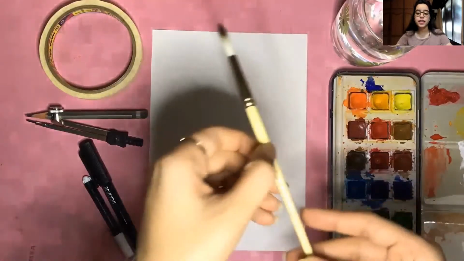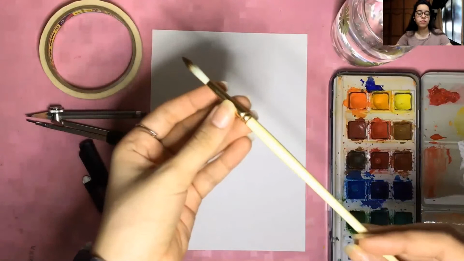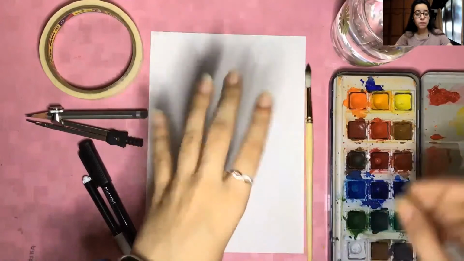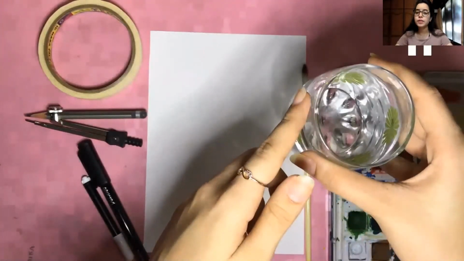The third thing that we need is a paintbrush. Any size, any number would totally work. If you don't have a round brush, a flat brush would be fine as well. If you're using paints, you also need a paintbrush this time. And in case you're using paints, we also need a container with water. Just a little bit of water, half a glass of water, in the container.